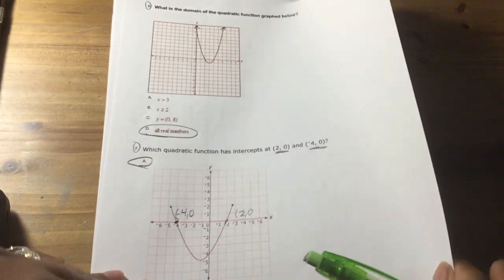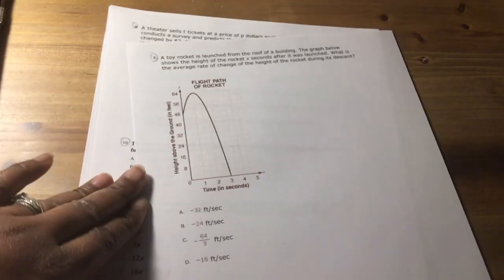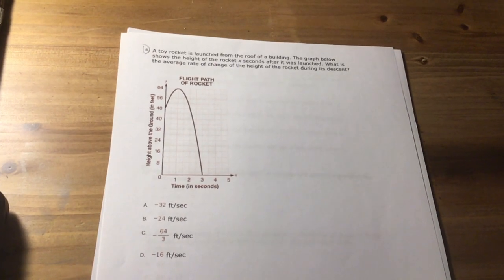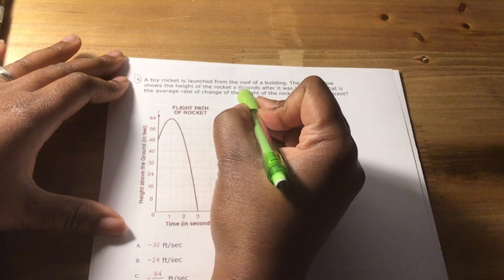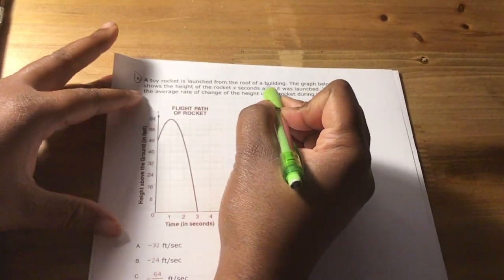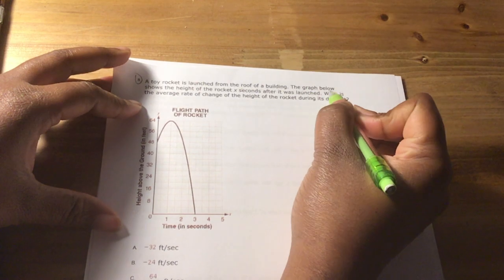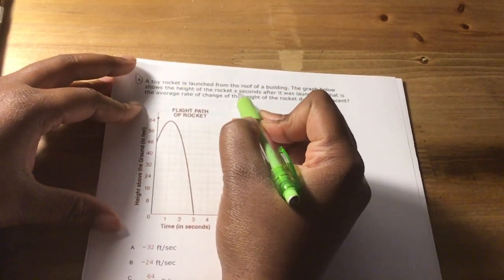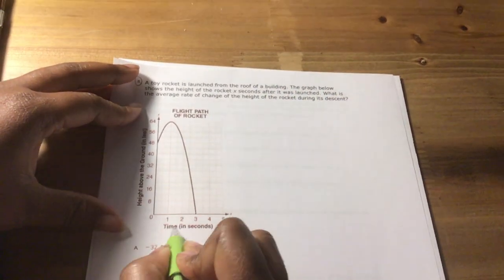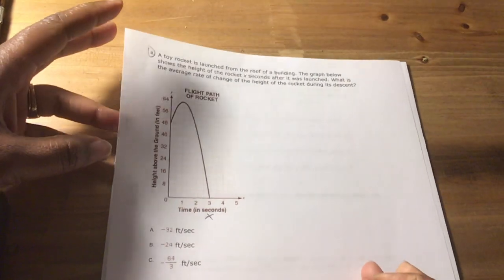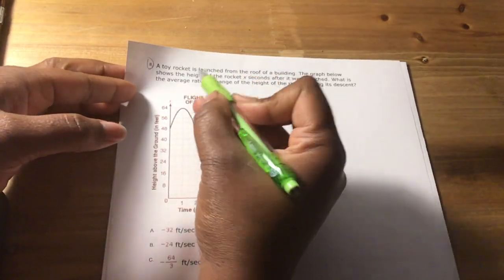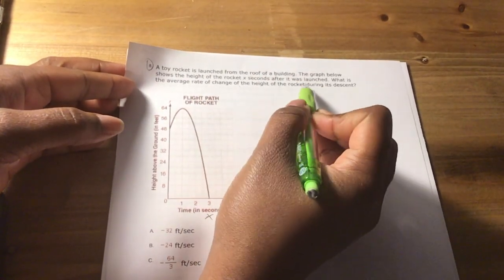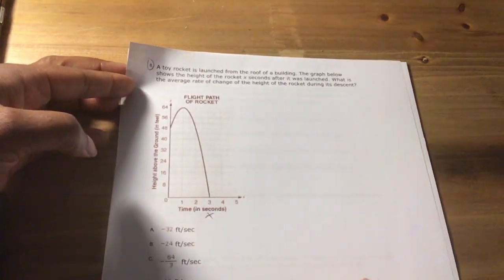All right. That's a lot of paper. Okay. For this one, it's saying, a toy rocket is launched from the roof of a building. The graph below shows the height of the rocket over x seconds. So x is seconds, of course. X is always the time in most cases, I should say. What is the average rate of change of the height of the rocket during the descent?